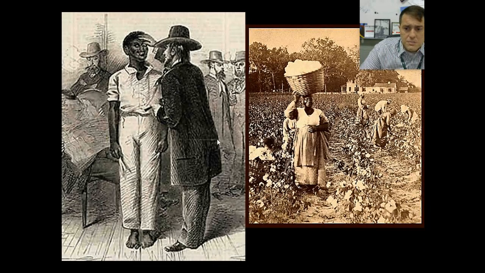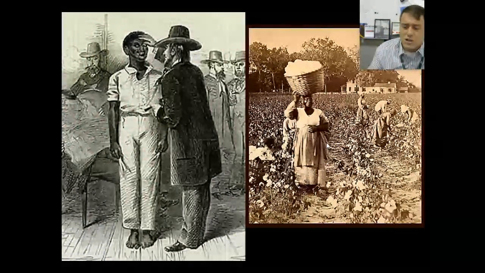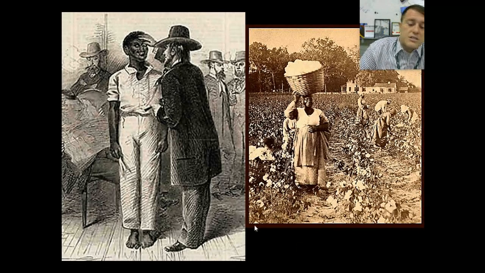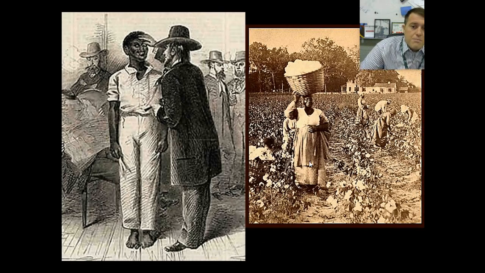Here we see another inspection. This is a cotton field. If you guys have ever seen a cotton field, cotton has natural pickers in it. It is a very labor intensive crop to harvest, and oftentimes, as we're going to talk about, in the cotton fields you had to pick a certain quantity or you would be subjected to beatings, like we saw in the previous slide.